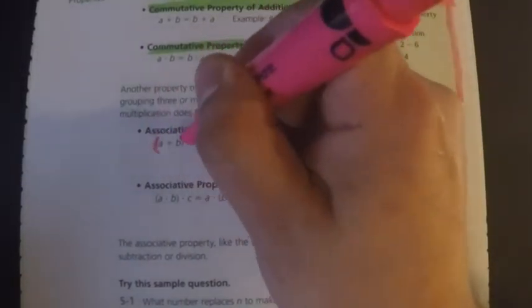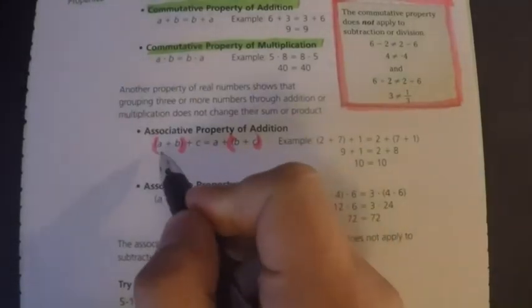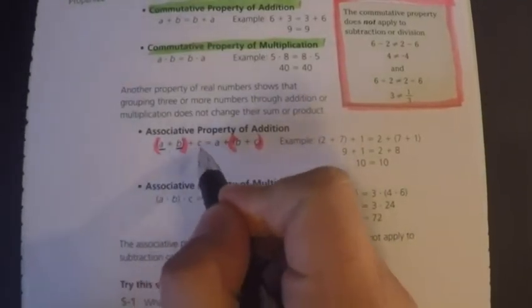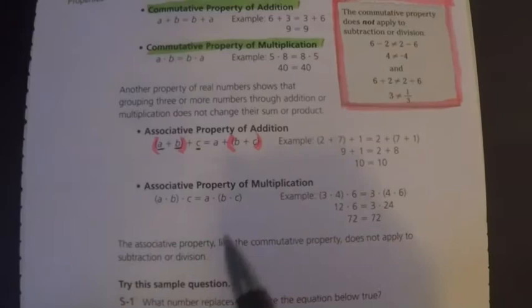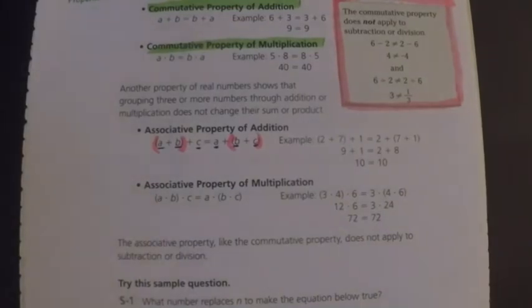So here we have our parentheses started there and then moved there. But if you take a look at the actual numbers in here too, those didn't change. So we still have A, B, C, and that continues over here with A, B, C. So the order of numbers did not change, but the grouping of what we work with first does.